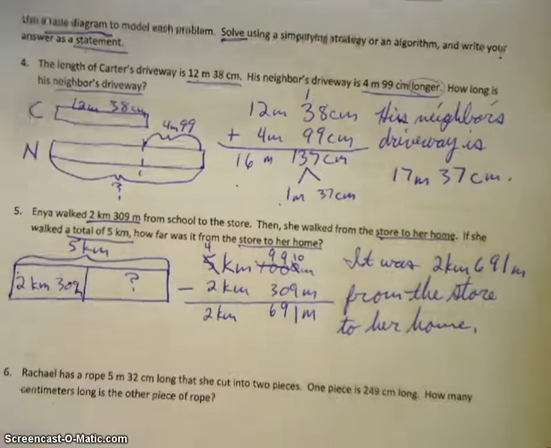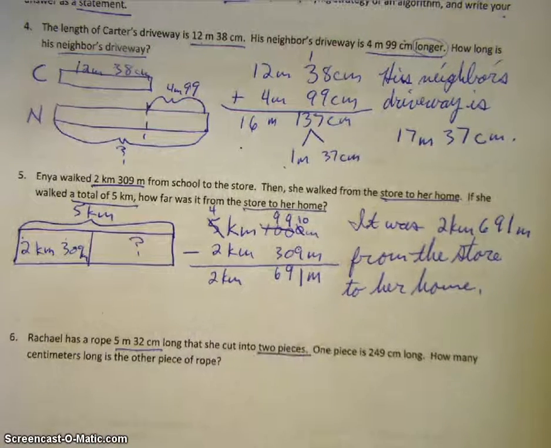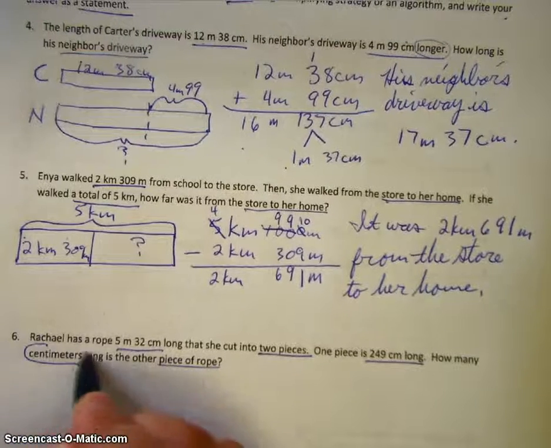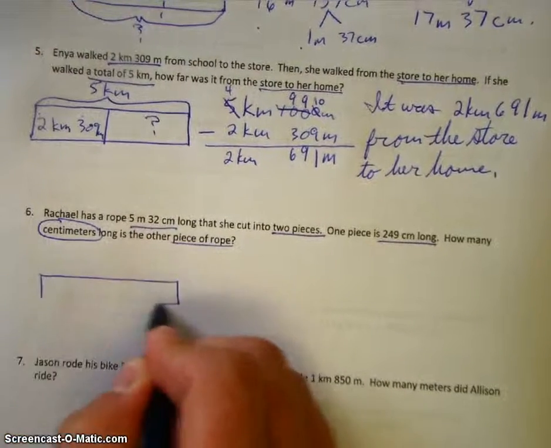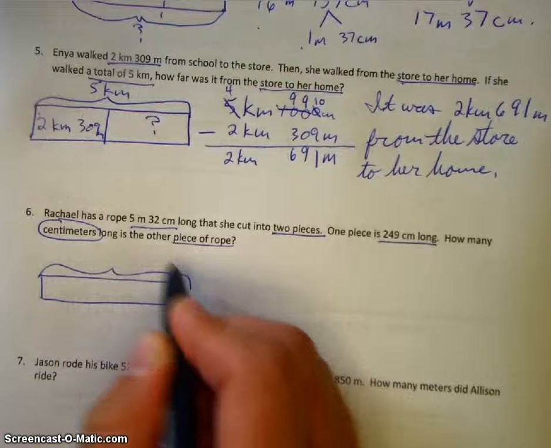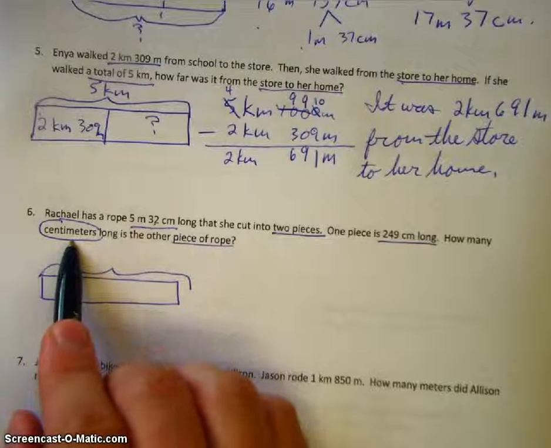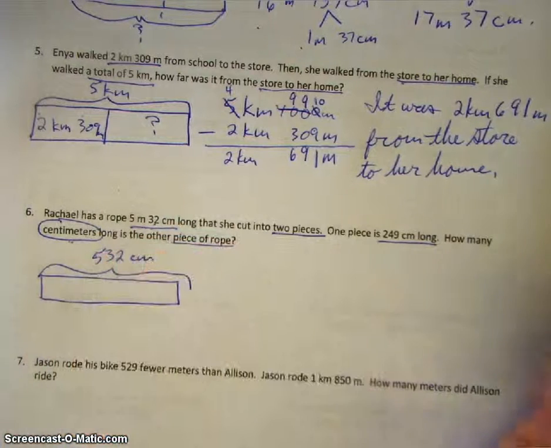Now Rachel has a rope 5 meters 32 centimeters long. It was cut into 2 pieces. One piece is 249 centimeters long. We need to know how many centimeters is the other piece. Notice here we have the word centimeters. We need our answer in a specific unit this time. So we're going to take our total length, which we know is 5 meters 32 centimeters. But since we need our answer in centimeters, we're going to convert it right into 532 centimeters.